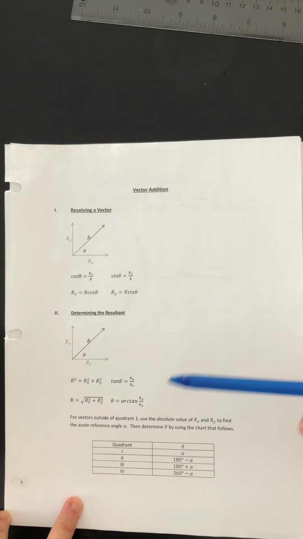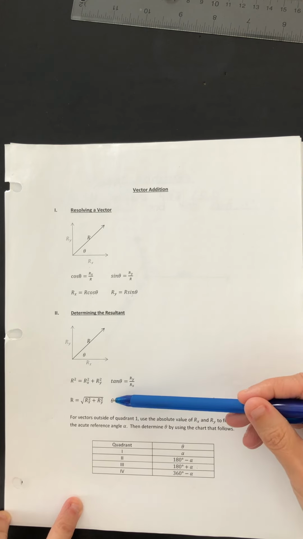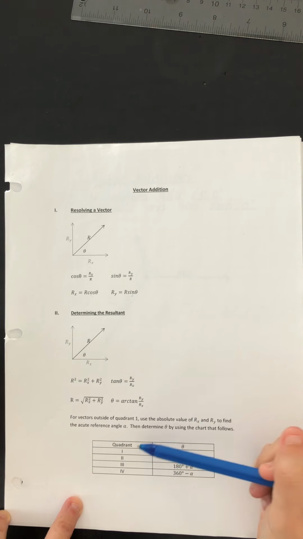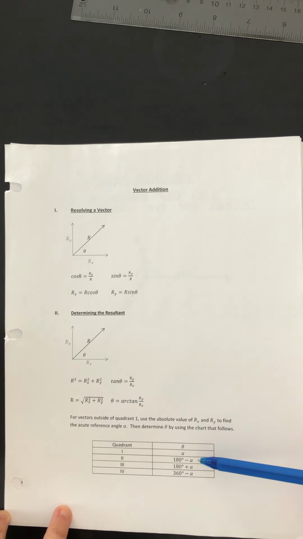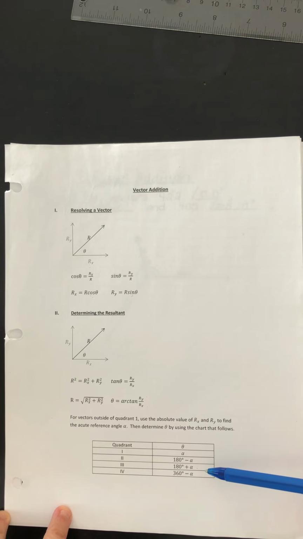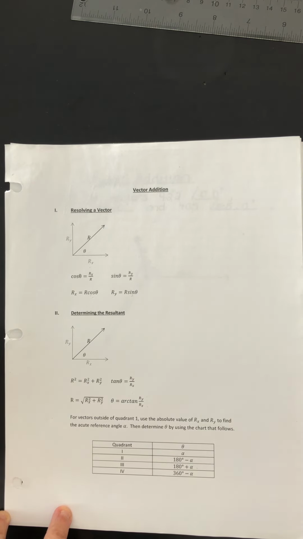When we're in quadrant 1, we'll have to make no adjustment at all to this angle. However, in the other quadrants, we will use this chart. You might remember this from our trigonometry unit, whereby the angle in quadrant 2 will be 180 minus. In quadrant 3, we'll use 180 plus, and in quadrant 4, 360 minus.